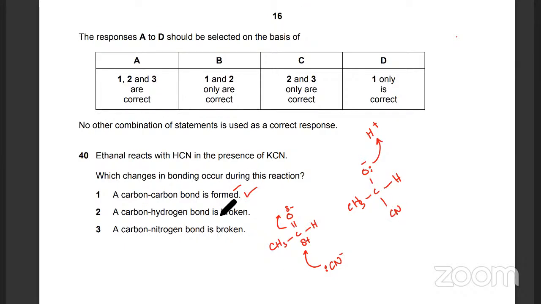A carbon-hydrogen bond is broken. This H plus actually comes from HCN. Okay, that's where this H plus comes from. So a carbon-hydrogen bond is broken. That is true. The H plus is coming from HCN. And the carbon-nitrogen bond, the CN bond, is never broken. So that is definitely incorrect. Okay, is this clear?